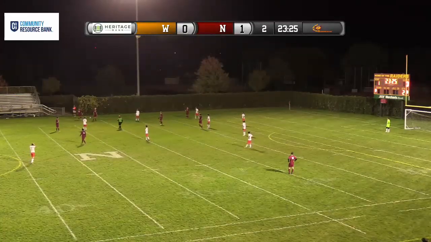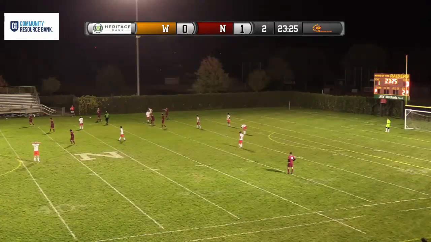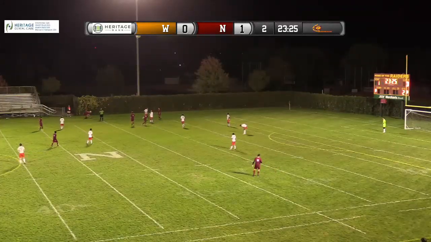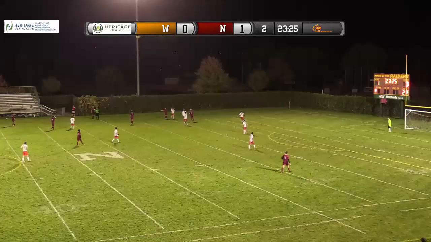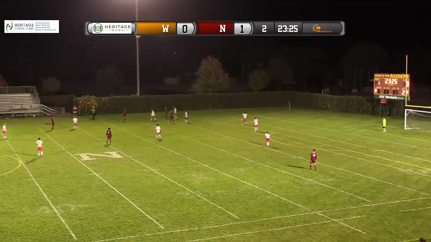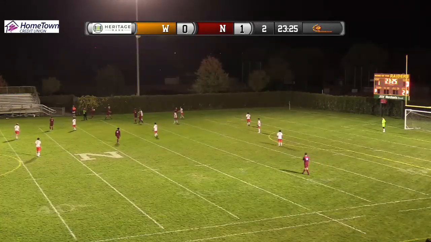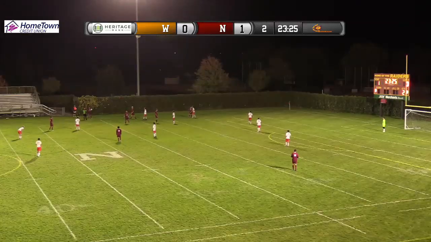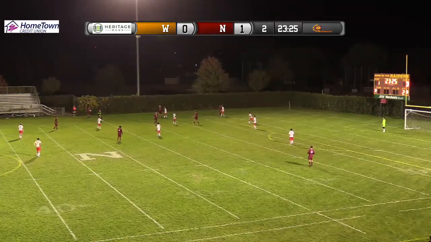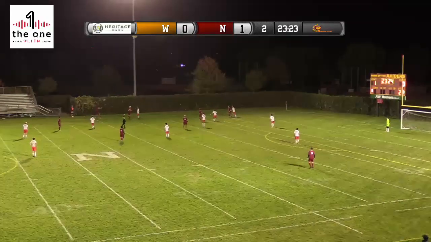Referee calling time here. He'll be calling it a Raiders throw-in. Not really sure what's going on here. I think it might have been something about just the Raiders handing off of the ball between Elliot Pontow and Marcos Gallardo. Raiders having to play more quickly there.